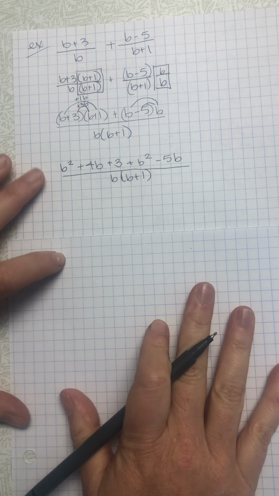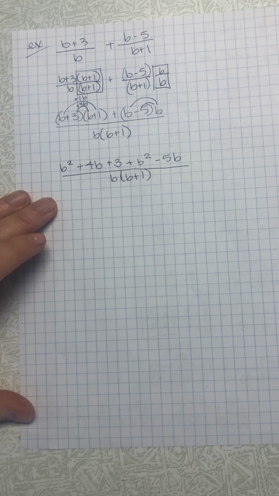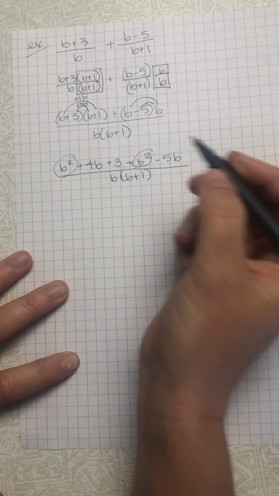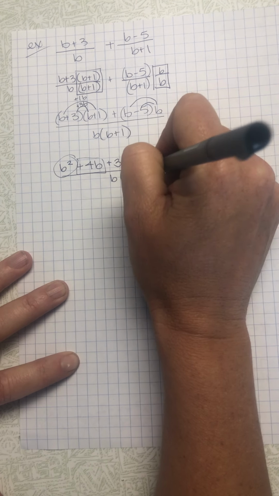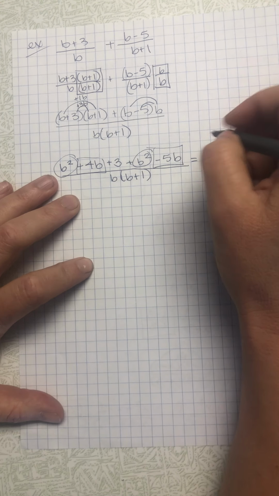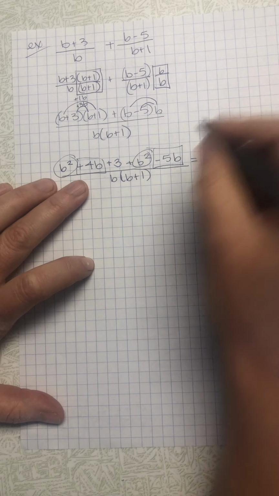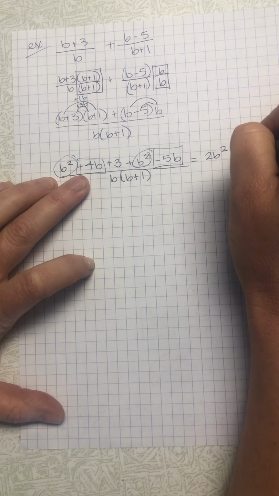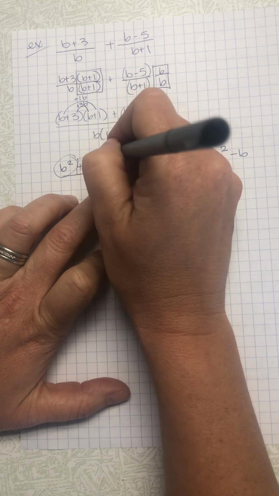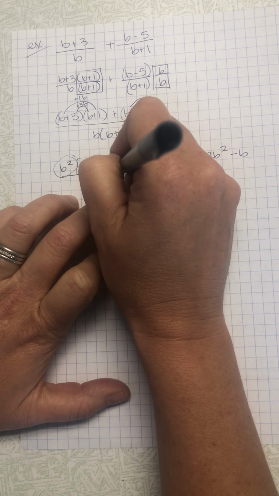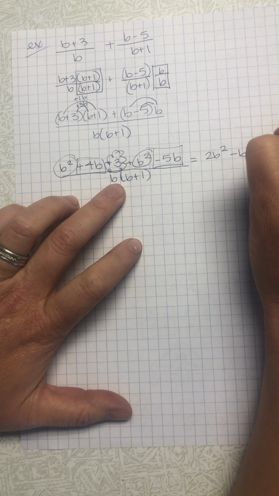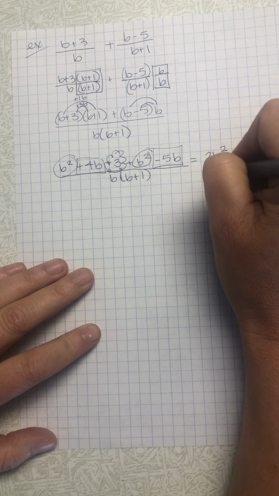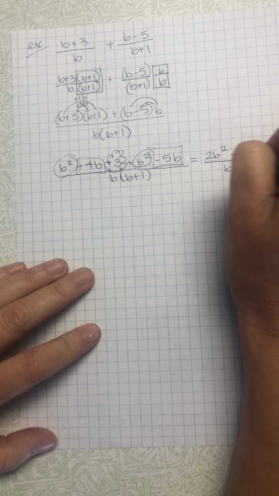So if I continue, now I can combine any that are the same. So that gives me 2b squared, and then I have a positive 4 and a negative 5, so that's going to be negative 1b. And then I have just a 3 all by itself. Nothing to combine it with, and it's positive, so it will stay. On the bottom, I have b times b plus 1.